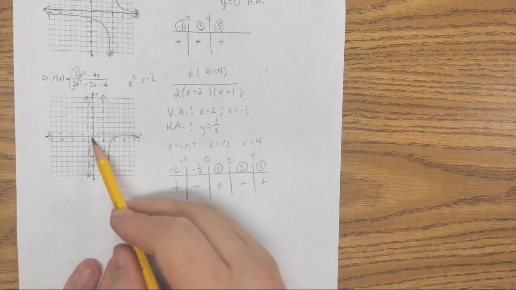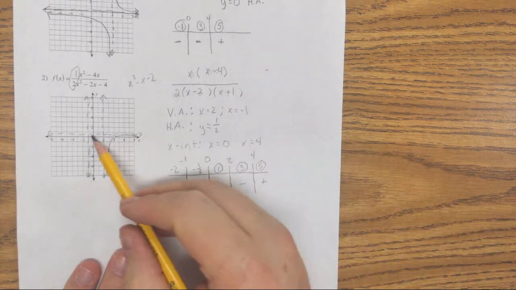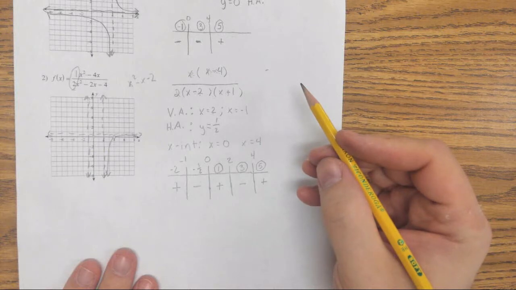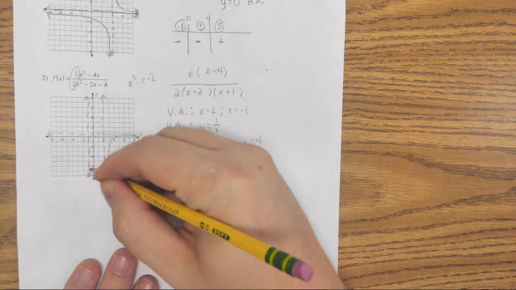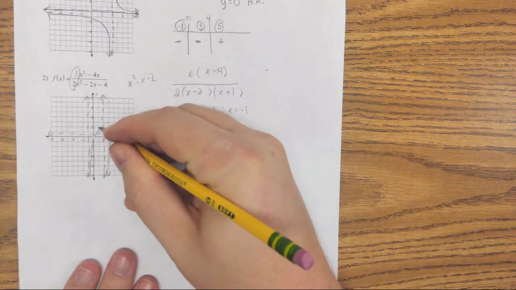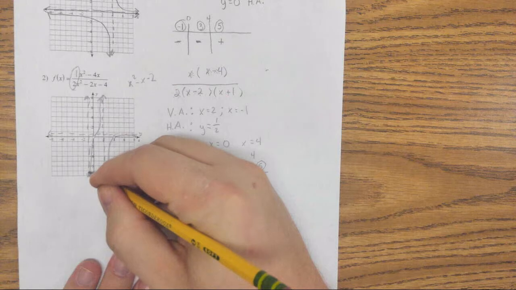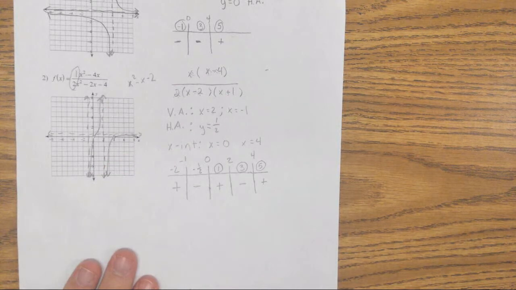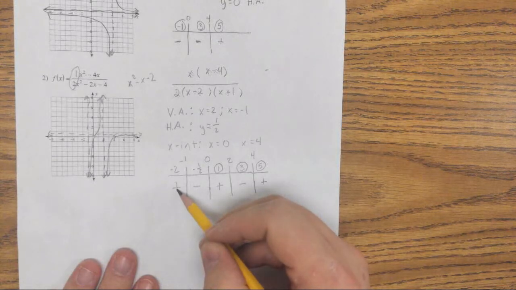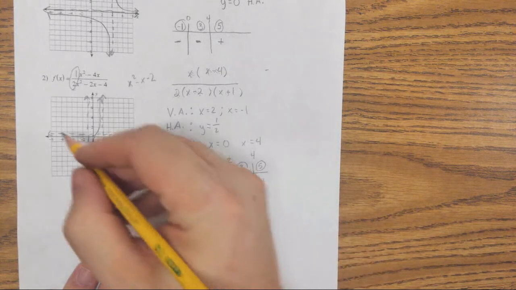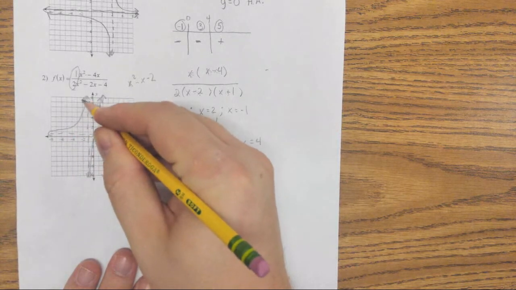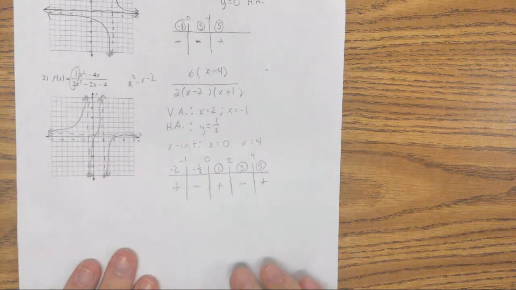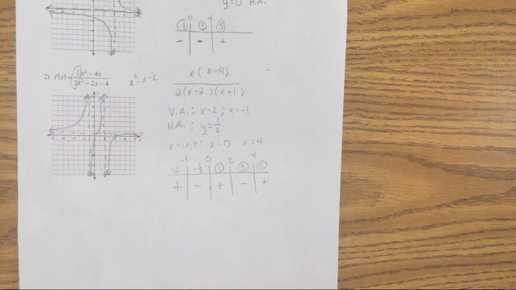Over here, between 0 and -1 is negative. Which means this guy's coming up through here like that. Now this last part here, everything's positive. No x-intercept over here, which means that the rest of this is going to look like that. So there's our graph.